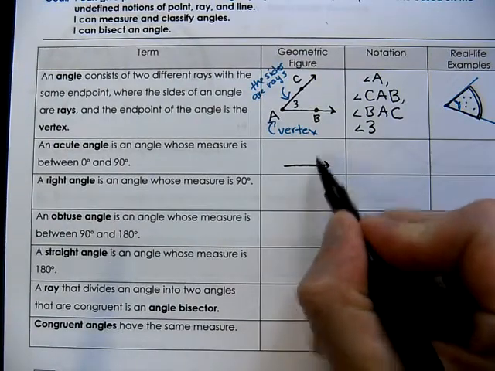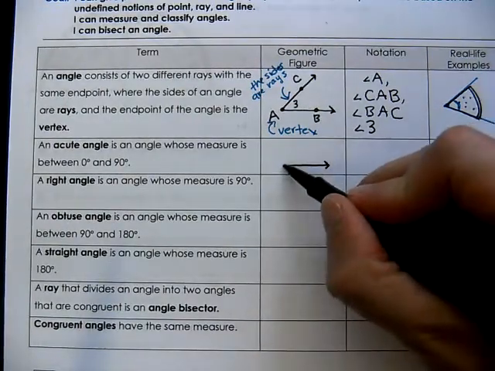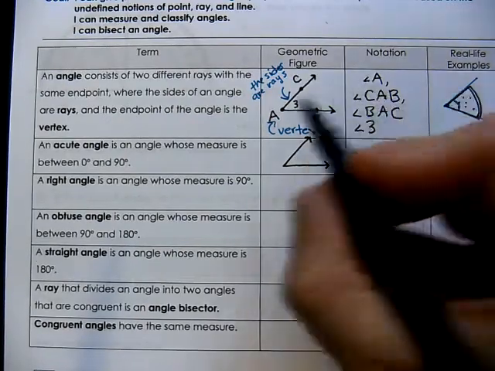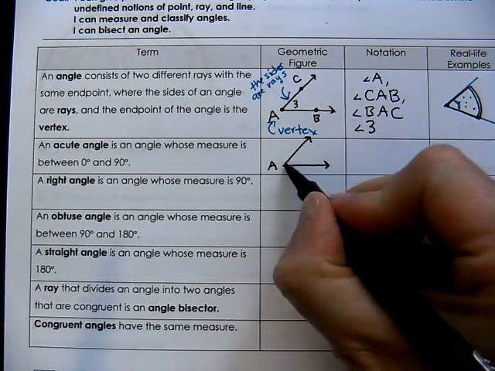So this diagram will look very similar to the previous one. Here are my 2 rays. And I'll call this vertex A.